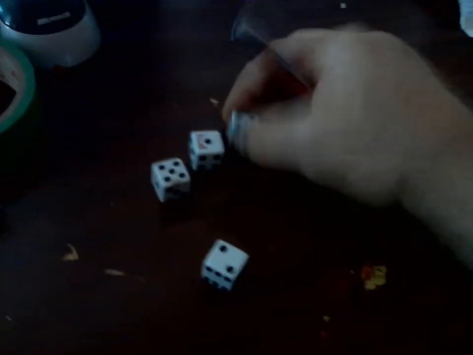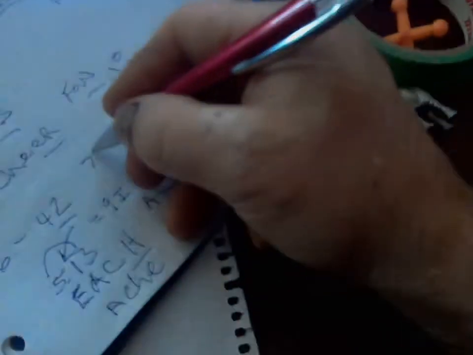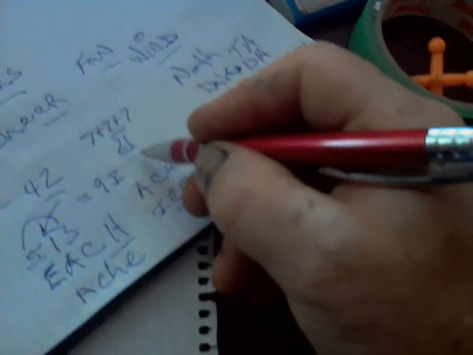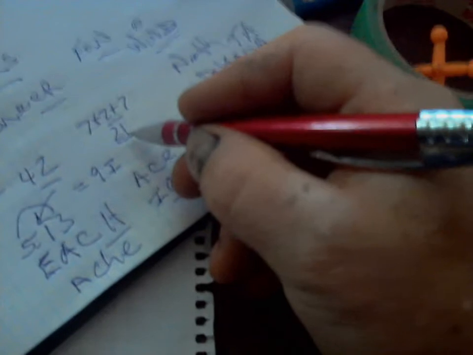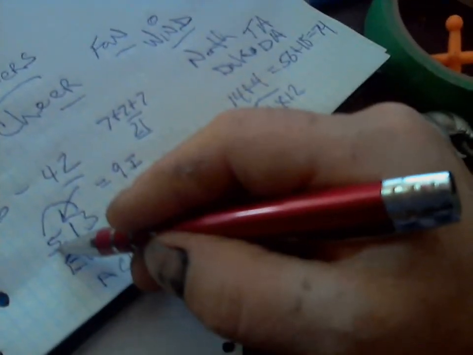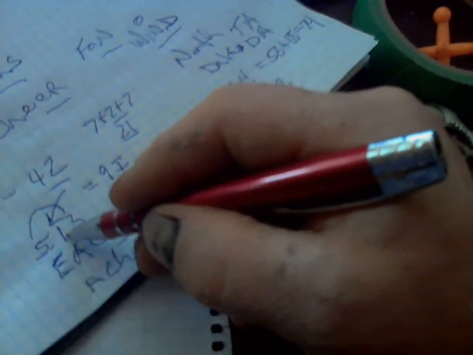6 and 1, 7. 4 and 3, 7. 5 and 2, 7. 7, 7, 7. 7 and 7 and 7 equals 21. 1 plus 2 plus 3 plus 4 plus 5 plus 6 equals 21. 7, 7, 7. 21 and 5, 6, 9 equals 30, creation.